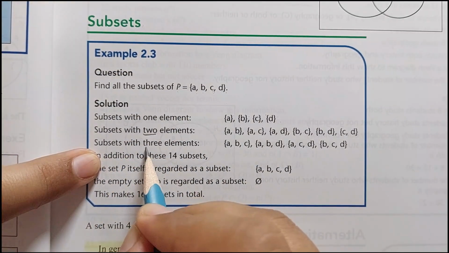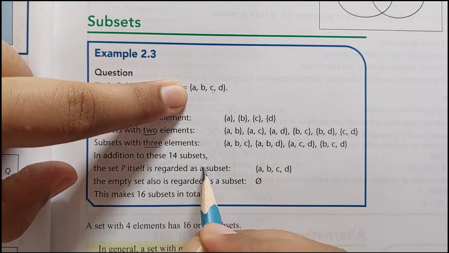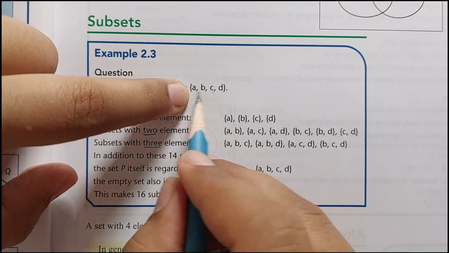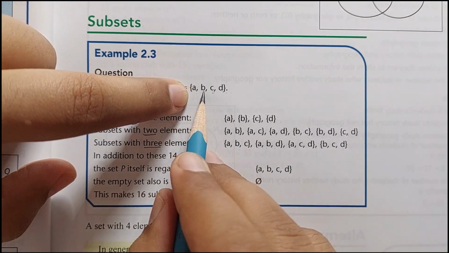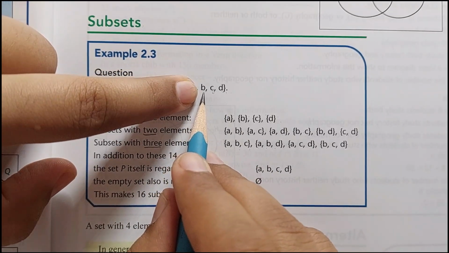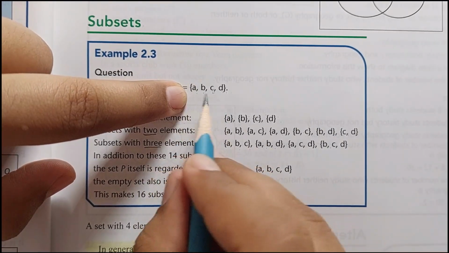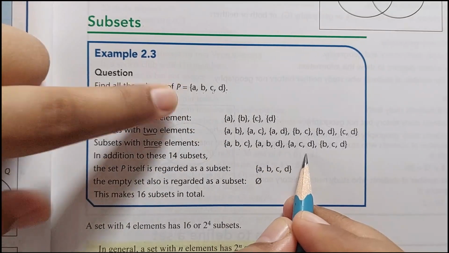Now subsets with three elements. Three elements can be A, B, C or A, B, D. With A, B fixed, we do the C and the D. Now you can fix B, C, and D: B, C, D. You can't fix A, C with B, because A, B, C is already done.